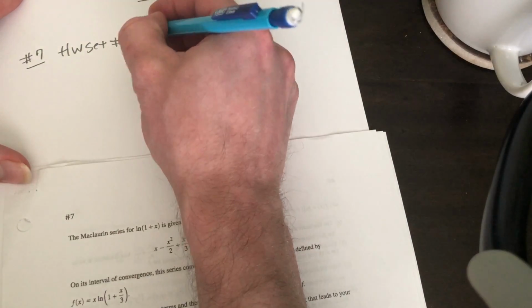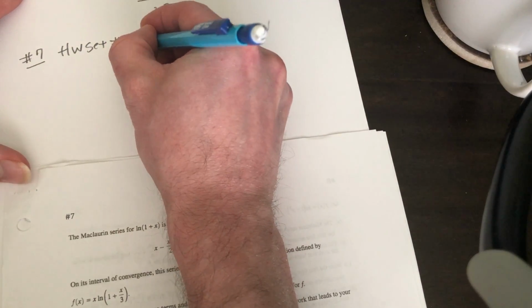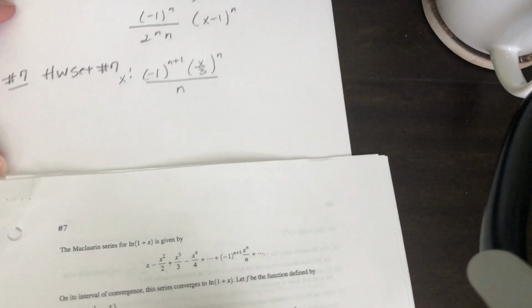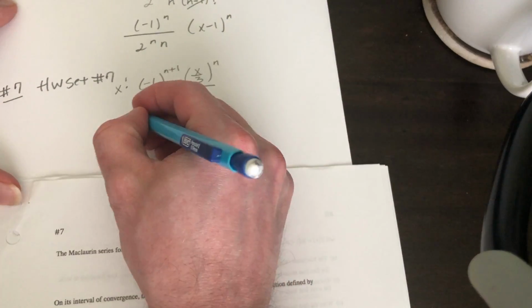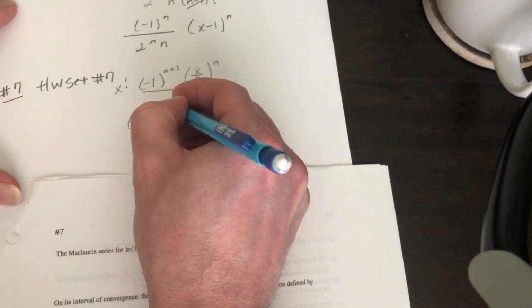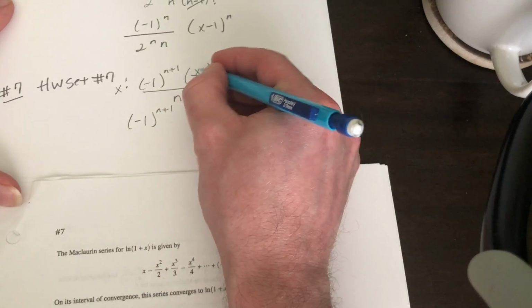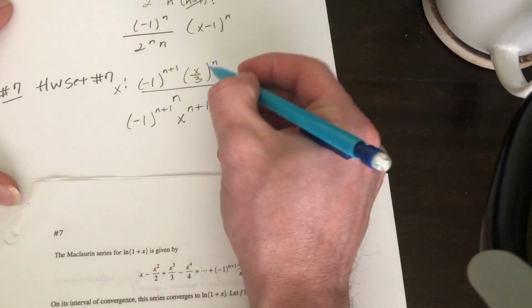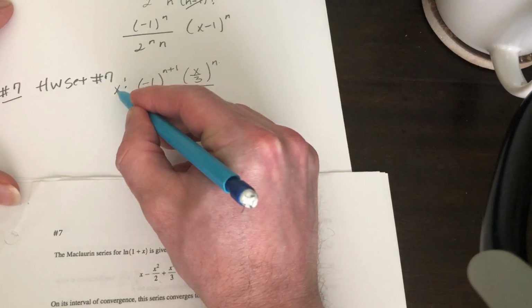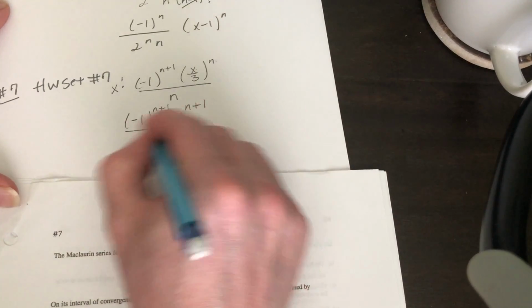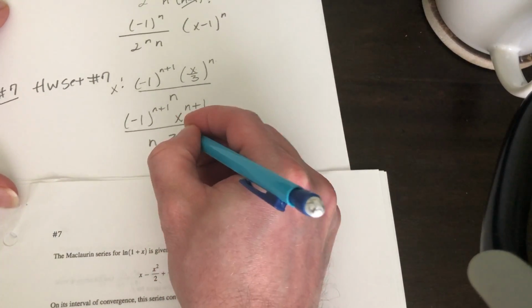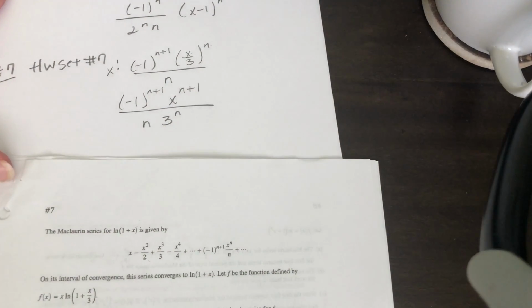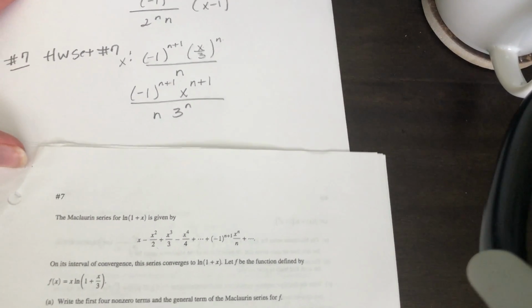So when I deal with that x on the outside, this is x to the 1 power, right? So I'm going to leave this negative 1 to the n plus 1 alone. I'm going to split this as x to the n plus 1 because when I multiply exponents, I add them. And I'm going to take that 3 to the n and I'm going to put it to the bottom of the fraction. Okay? So that is what our general term looks like for that one.